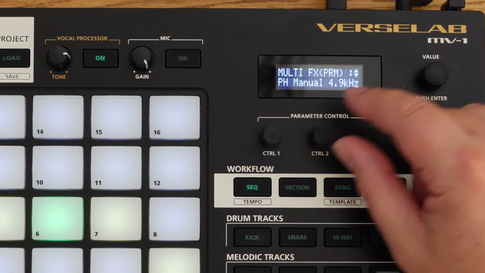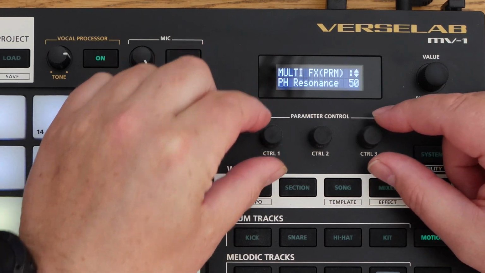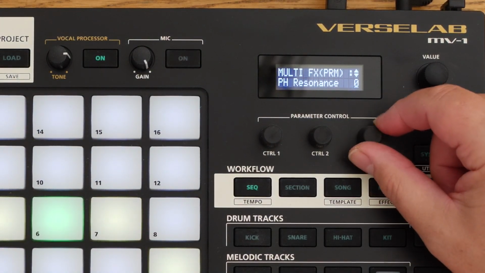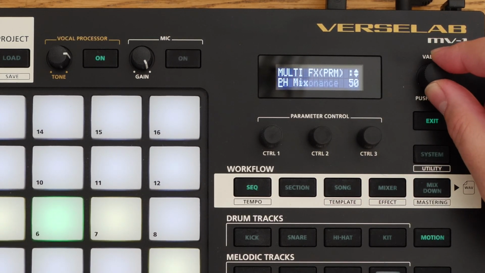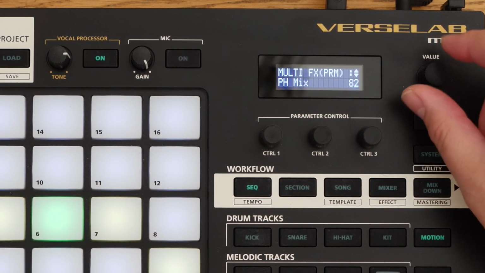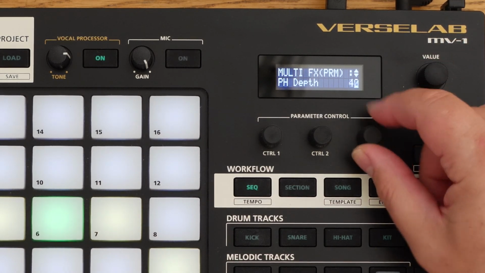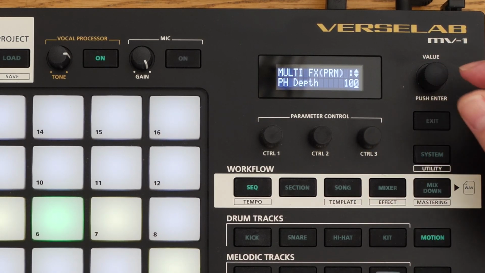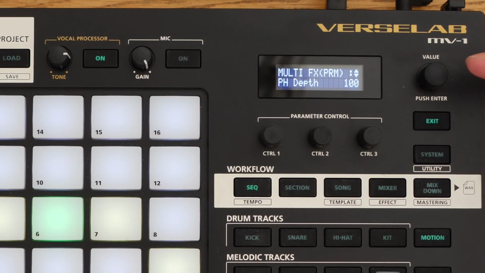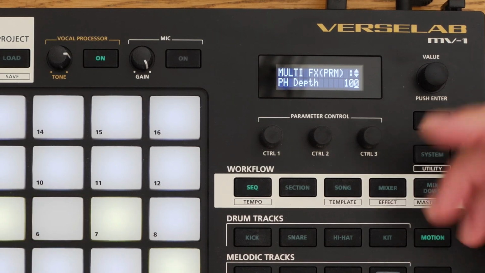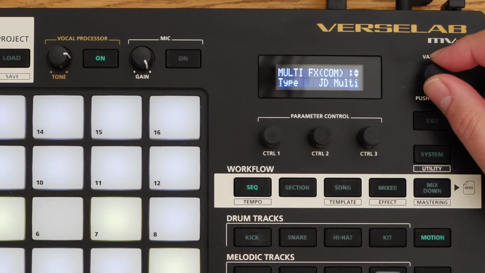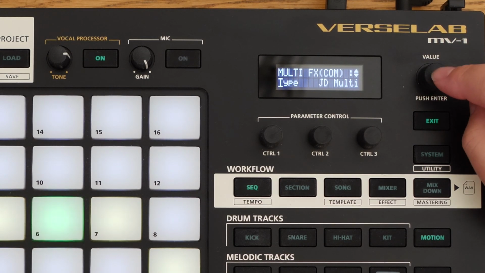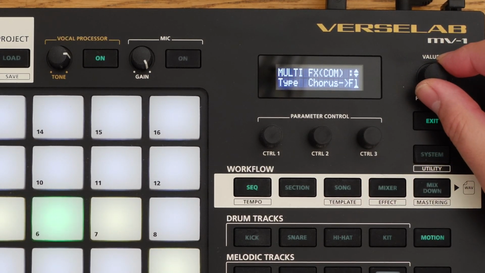And just change a few of the parameters. Make it more obvious. There you go. You can definitely hear a phaser now if you couldn't before. But yeah, you've got those 4 effects and loads of manipulation within those. Let's come out of that, go back in there. Let's come back to the type again, and let's just change that.